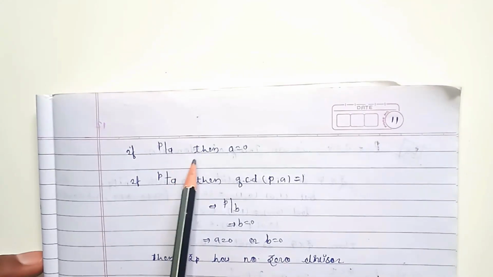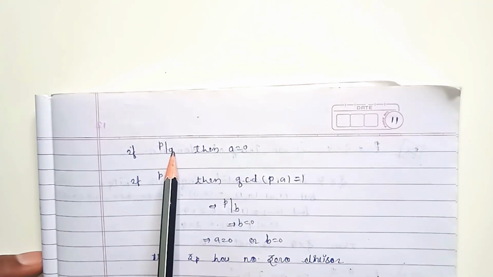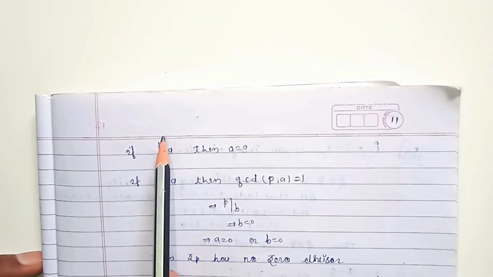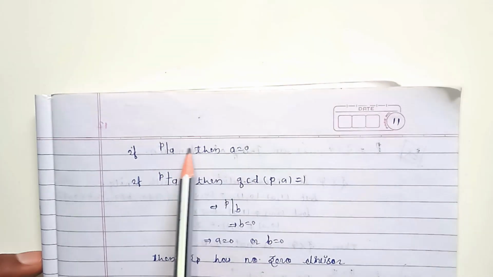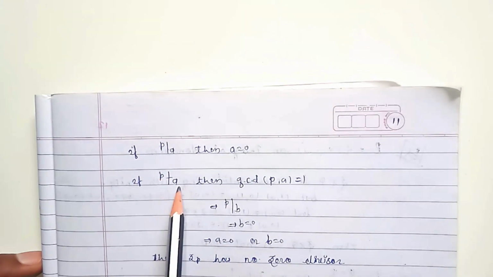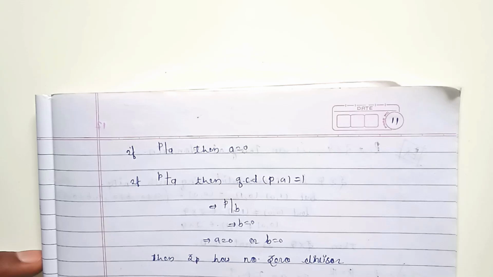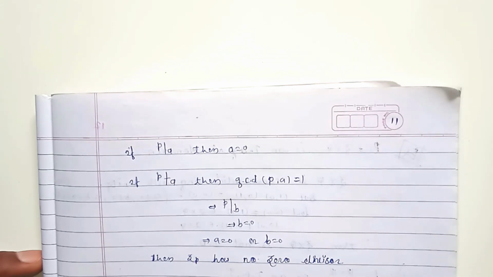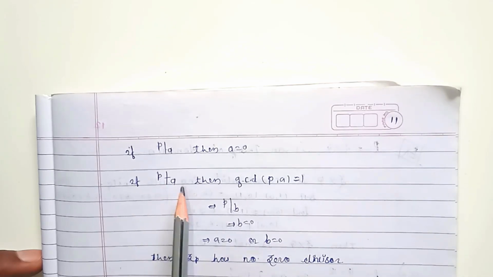Here, if p divides a, then a is 0, that means 0 divided by p can hold. So then a is 0. If p does not divide a, that means the two numbers cannot divide each other, that means they have GCD 1. That means the remainder always comes 1. That's why p and a have GCD 1.